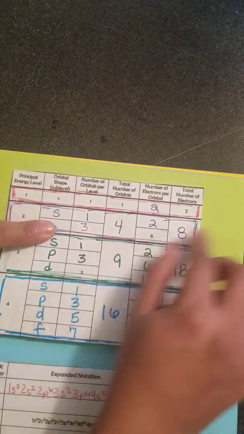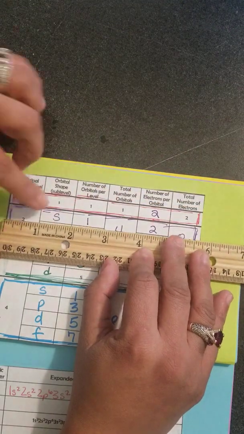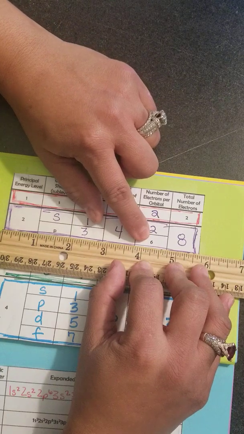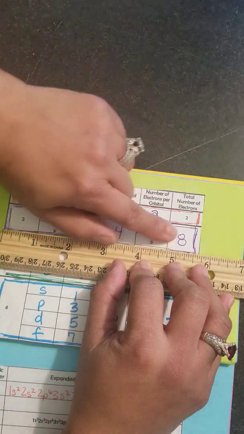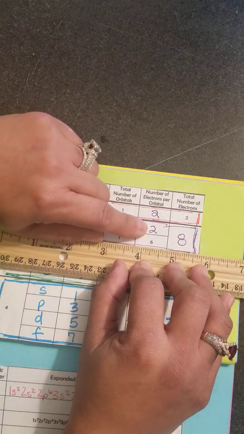Well, this S can only hold 2 electrons, and this P can only hold 6. But the total number of electrons in the second energy level is 6 plus 2, which is 8.